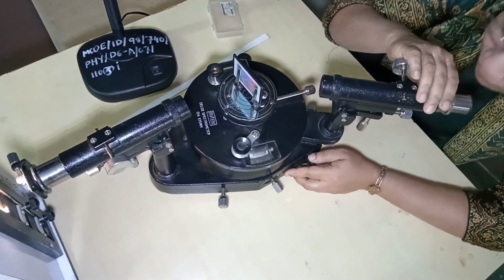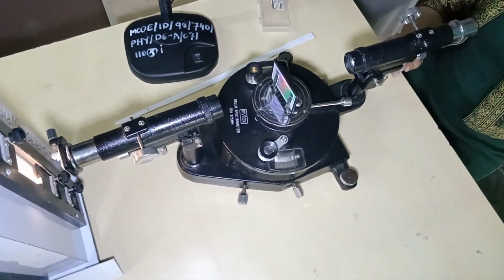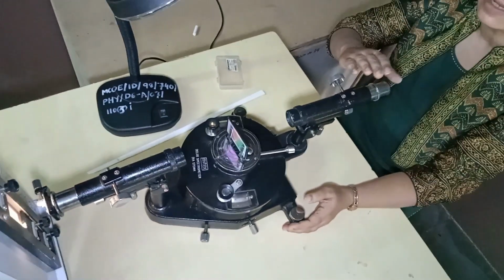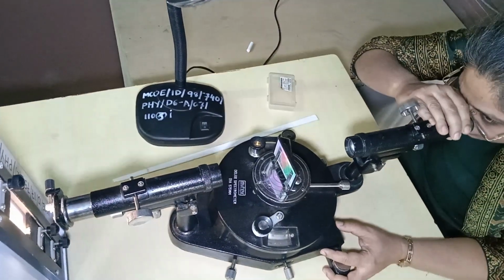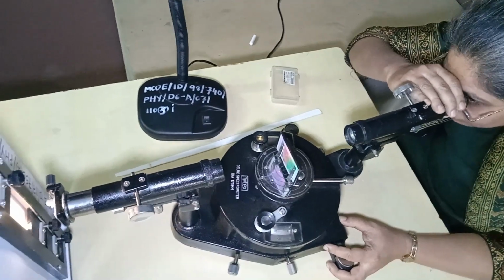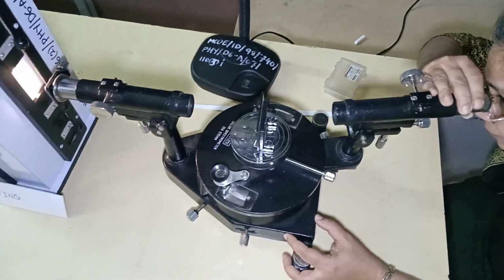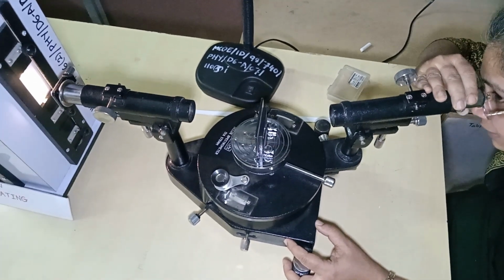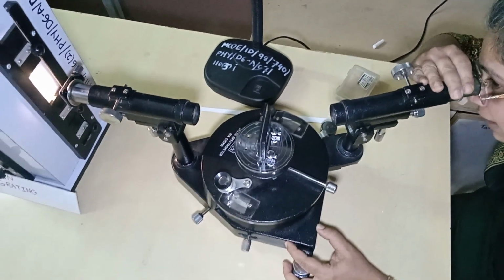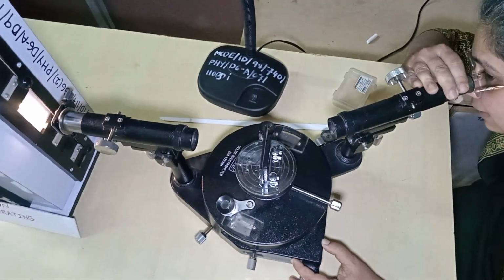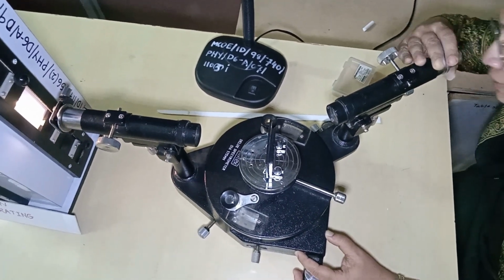So first you have to observe these two spectra on the left hand side. Similar spectra will be there on the right hand side also, exactly a mirror image of the left hand side. Dark space, then violet, indigo, blue, green, yellow, orange and red. Again dark space and second order violet, indigo, blue, green, yellow, orange and red.